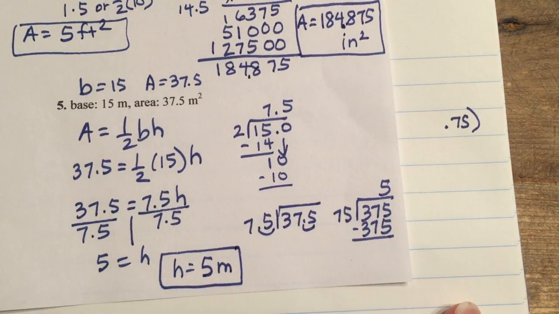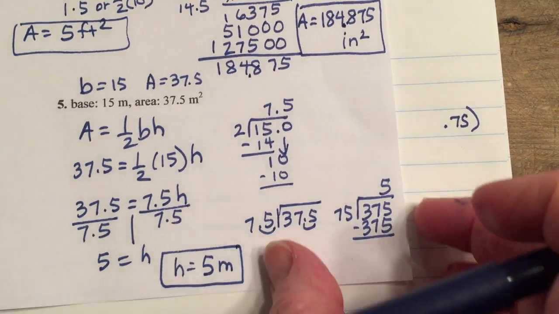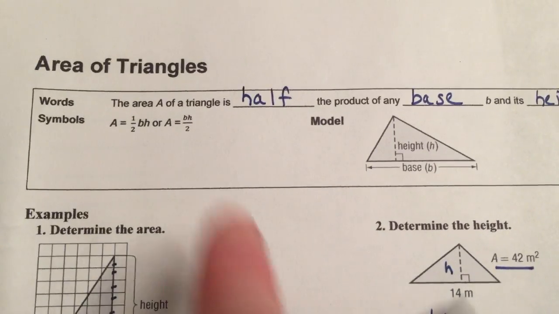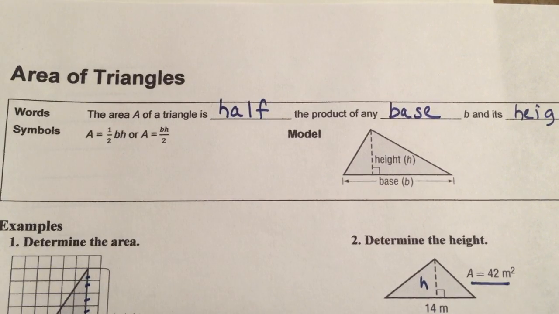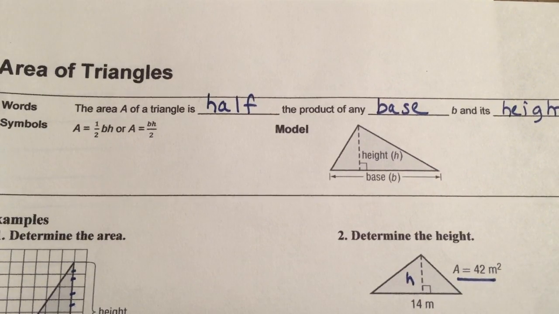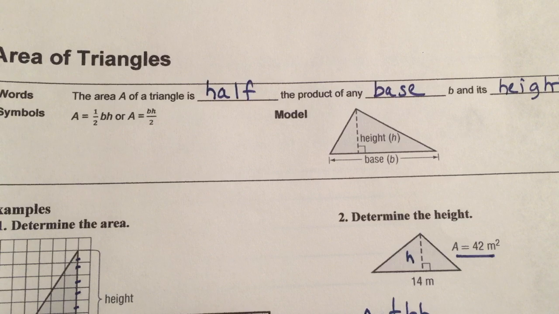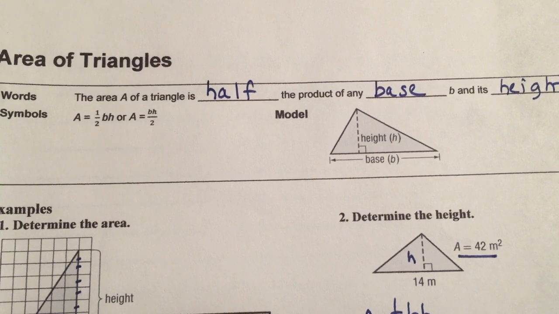All right, so hopefully that helps you with finding the area of a triangle. Just remember the 1/2 part, base times height. And when we start mixing up all our shapes, you'll have several formulas to choose from. So it's important to identify the shape first, and then you can pick the right formula to go with it. All right, thank you.